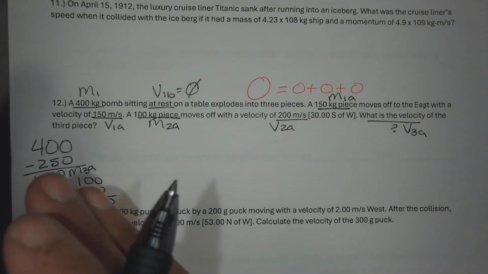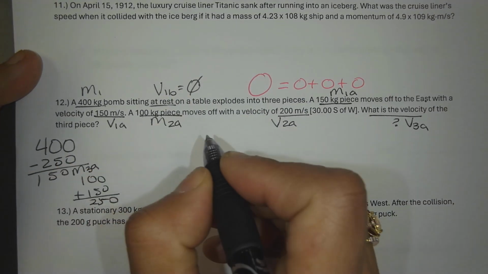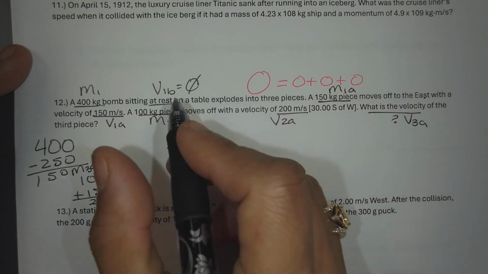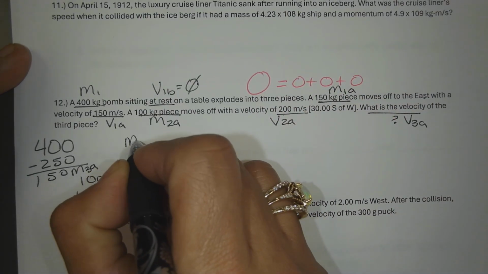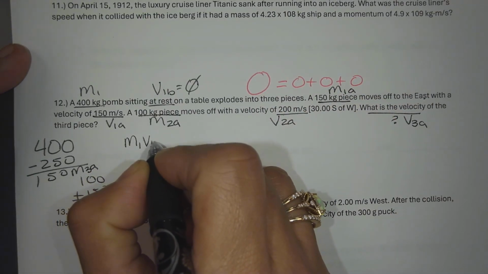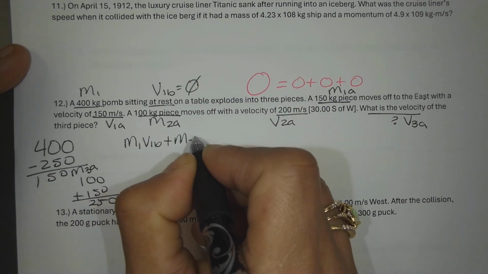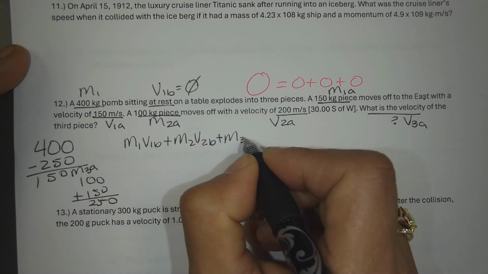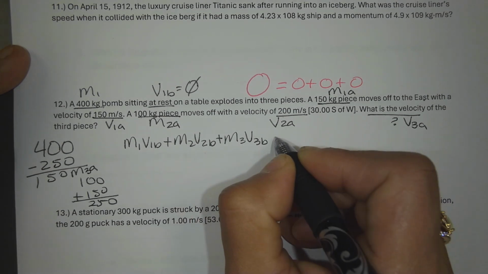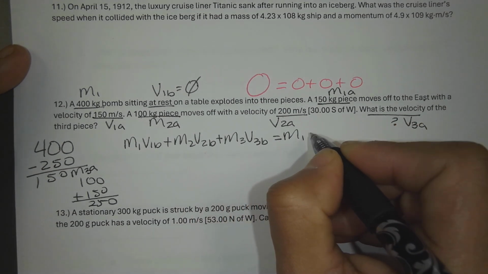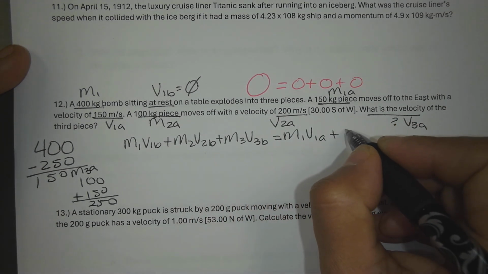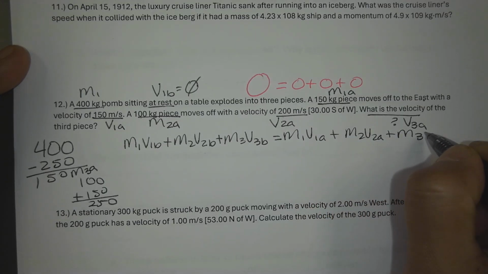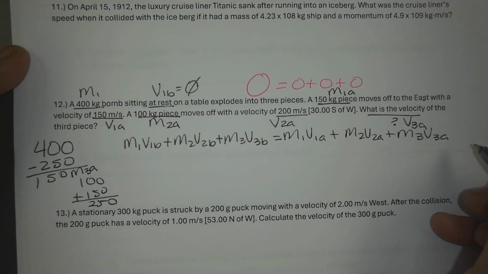Now, my equation, and I'm going to write the full thing. Some of you already understand it and do not need it, but I am going to write it out. M1V1B plus M2V2B plus M3V3B equals M1V1A plus M2V2A plus M3V3A.